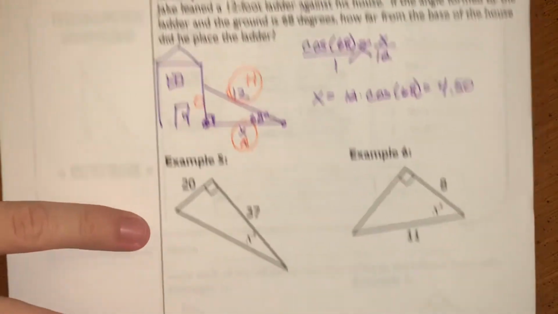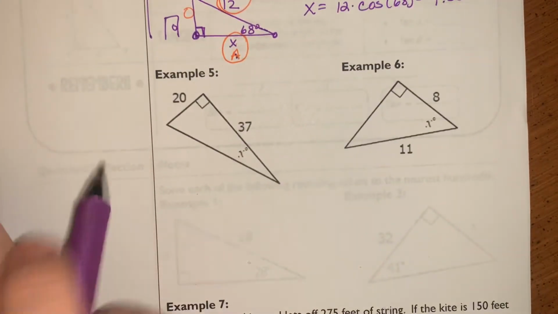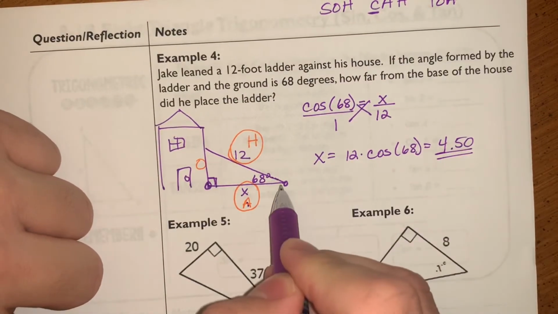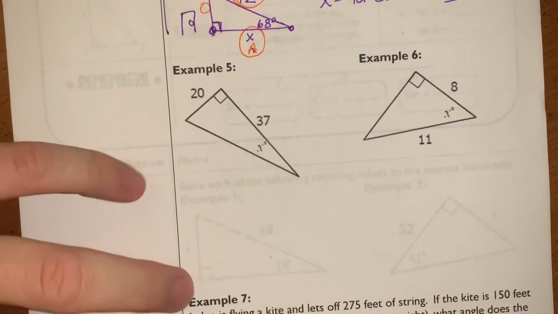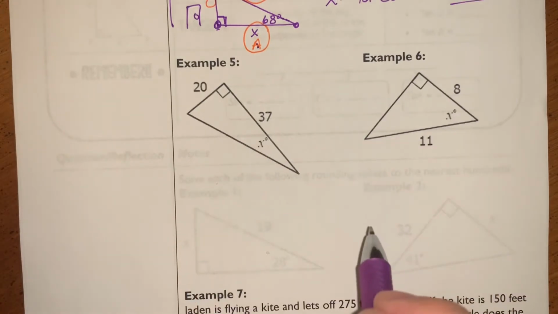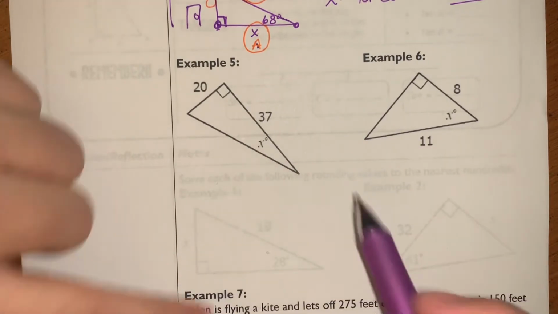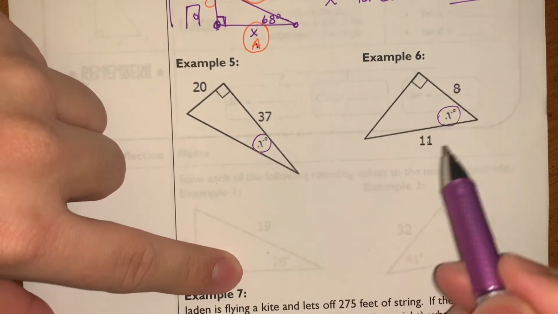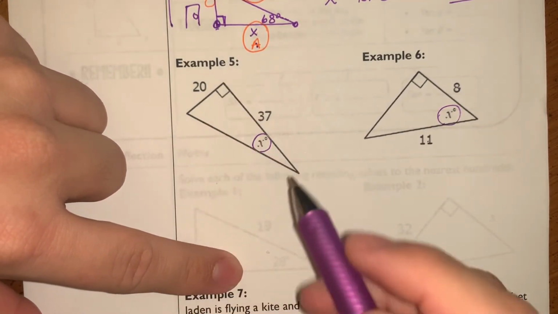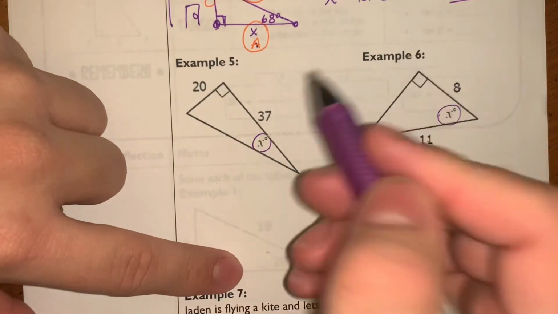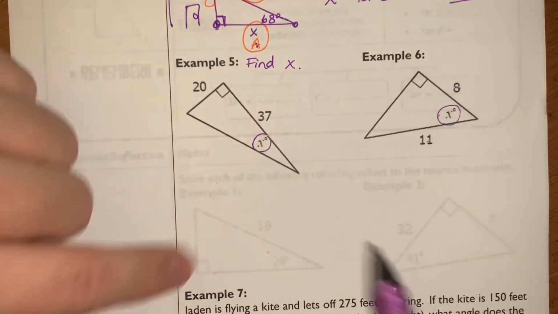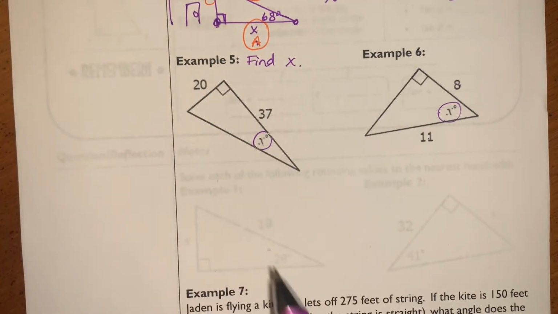But anyways, now I'm going to look at the next two examples. All right. So that's how far away the bottom of the ladder is to the base of the house. So now if I look at these other two examples, this is a little bit different now. Now the angle is not given to me, but they do give me two sides. And what they're essentially going to ask us for, I mean, it doesn't say anywhere in the directions, but they say, find the value of x, right? So obviously the x is the angle, but you're still going to be using trigonometry to answer these problems.